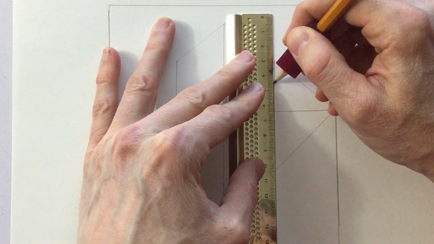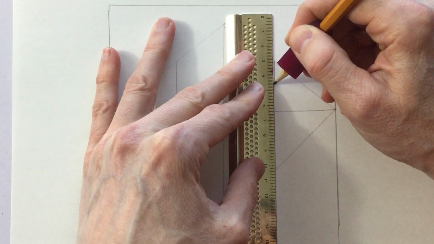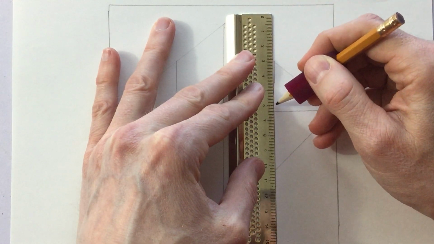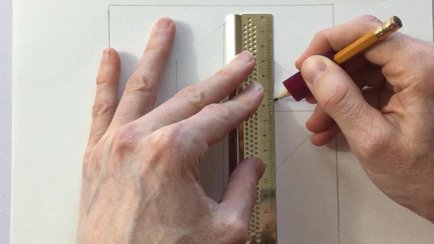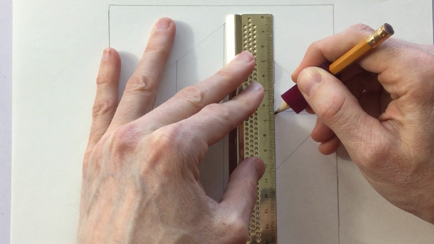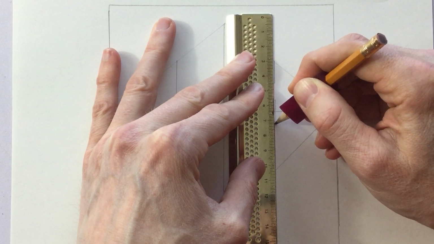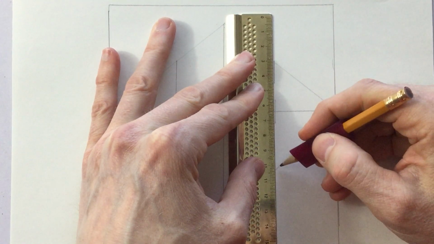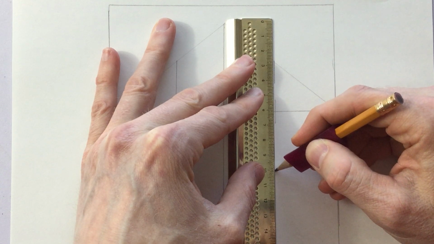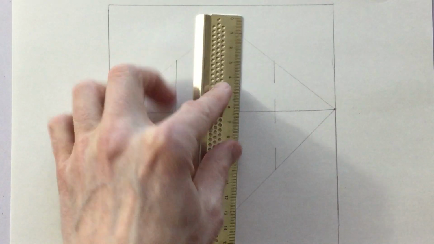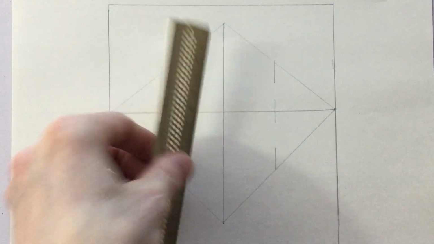So one here at the top, and that is about a centimeter and a half, and one here in the middle, and again try to make that about a centimeter and a half, and then here at the bottom, same thing. I'm just going to cheat a little bit and bring that ruler down about a centimeter and a half. As long as they're kept even, you're good to go.